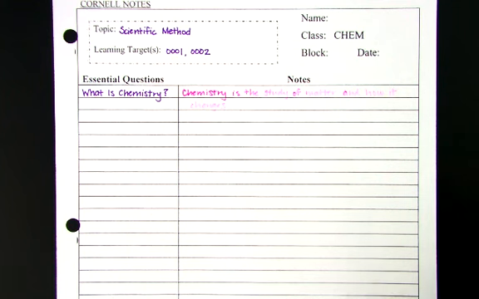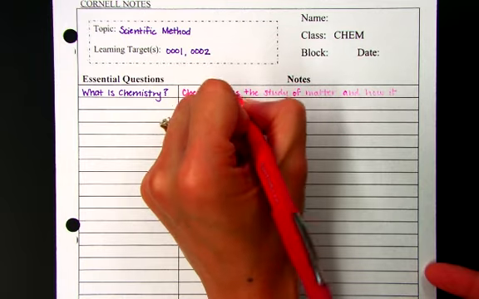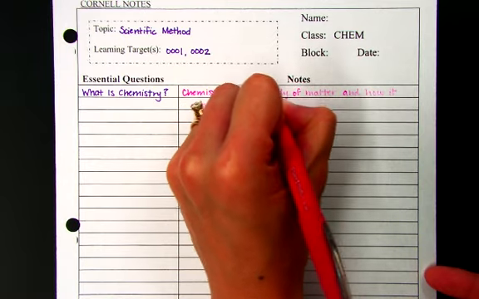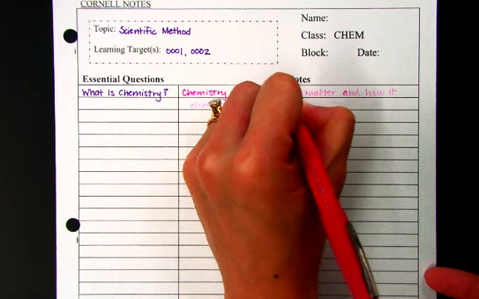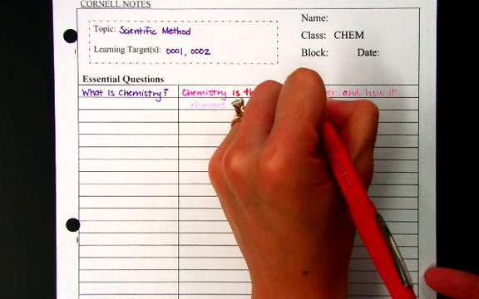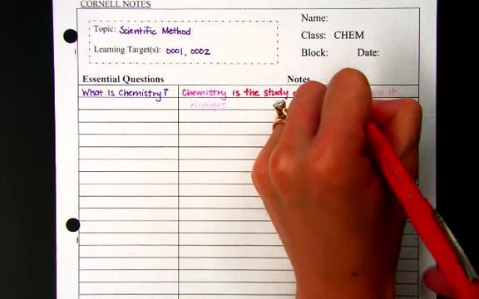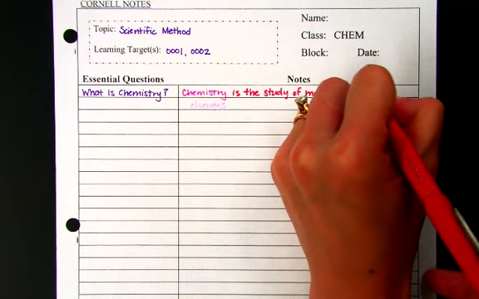So we're studying what makes up anything on the earth, even outside of the earth, like what's in the universe. The air we breathe, the desk you're sitting in, the water or the pop that you drink, all of that is made up of matter. So we're going to study, well, what is matter?